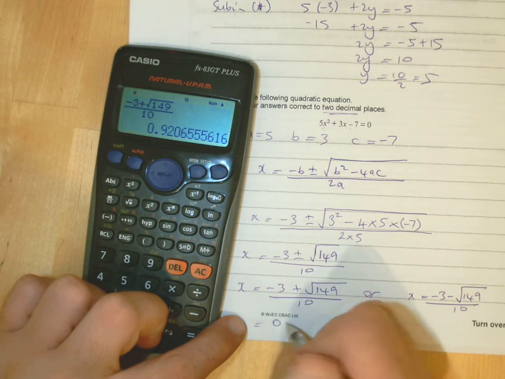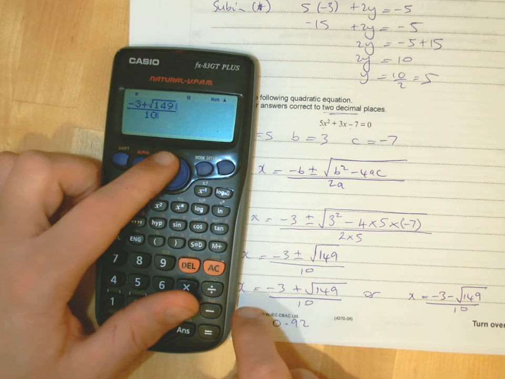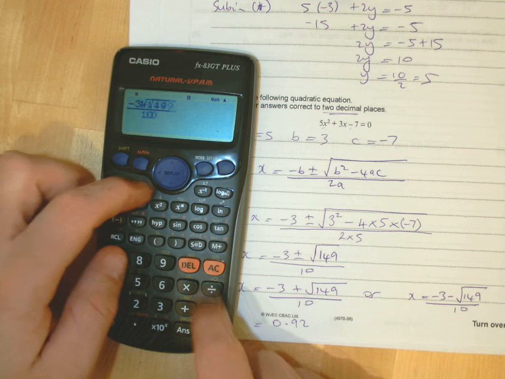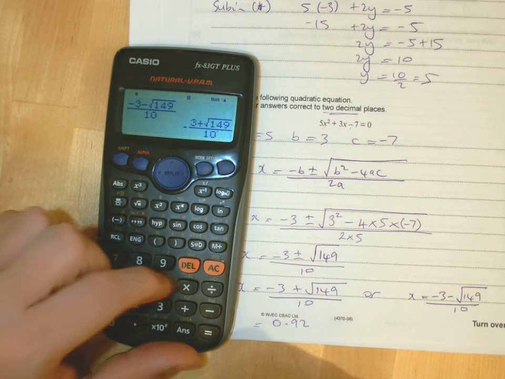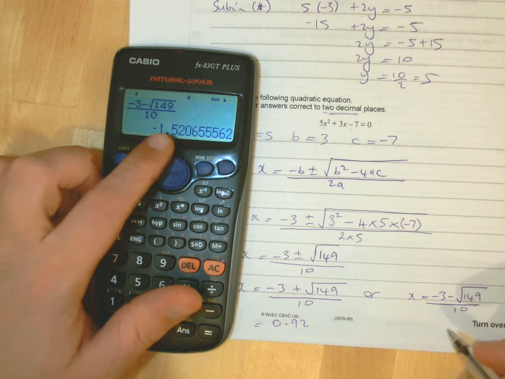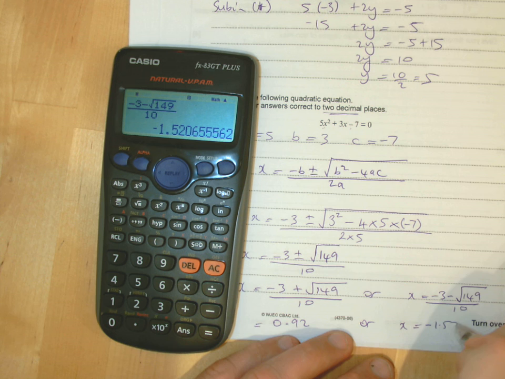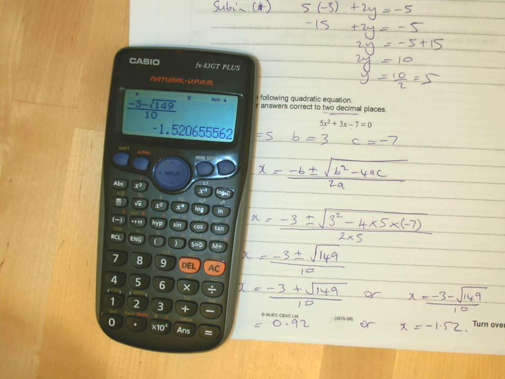I'll just squeeze this in here. Okay, and then to get the other one, I'm just going to go back and change that to a minus. So again, press the SD, don't worry about what came up there. Minus 1.52 to 2 decimal places, and that's it. Job done. You've got your 2 answers, to 2 decimal places.